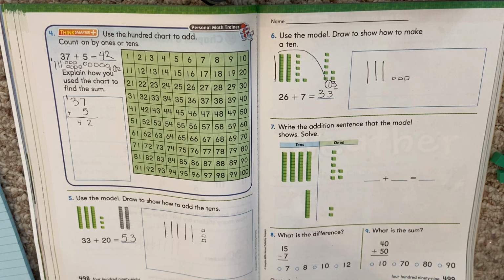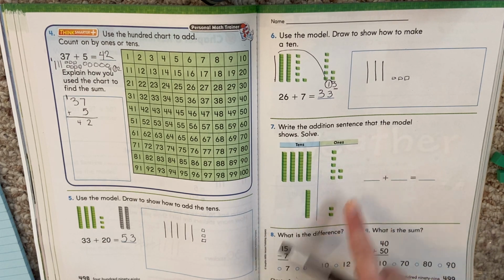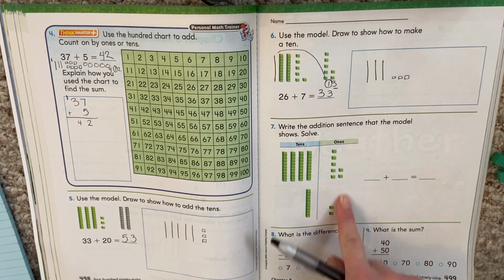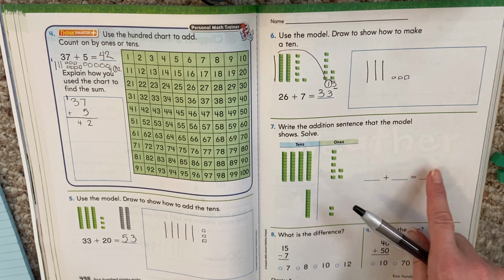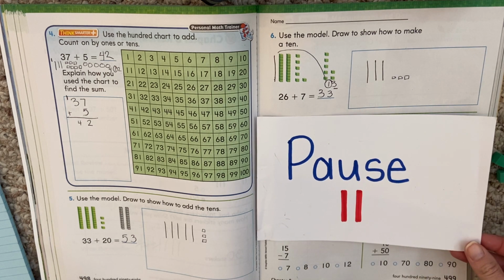Right, number 7. Write the addition sentence that the model shows. Okay, so first you're going to write how many is here. Write it down. How many is here? Write it down. Add this together. Put your answer over here. Remember, look and see. Do you have too many ones? Are they okay? Hit play when you're ready to check.